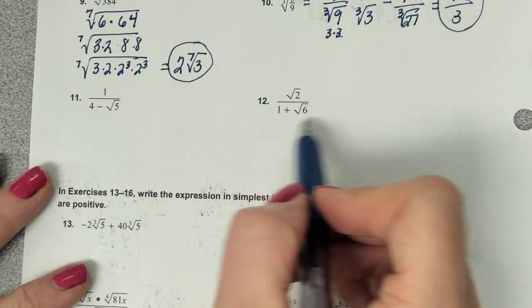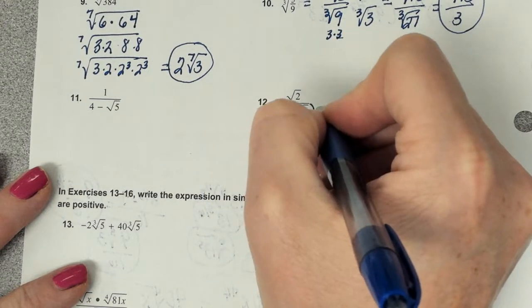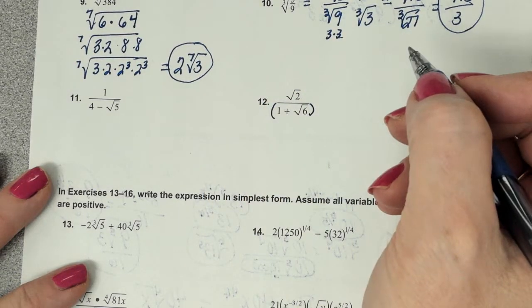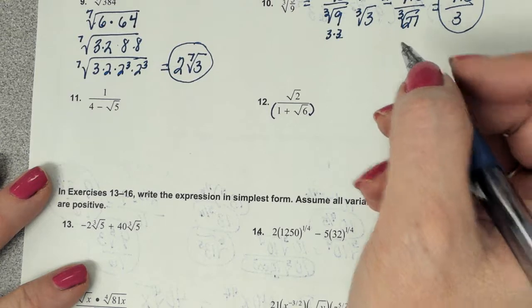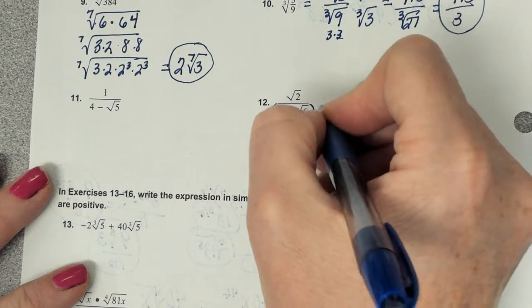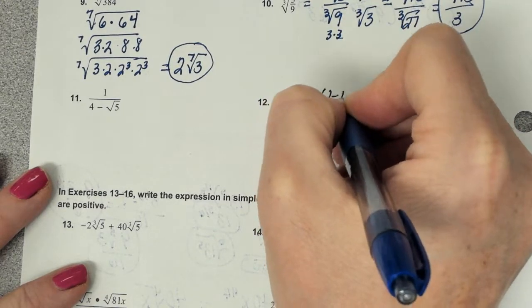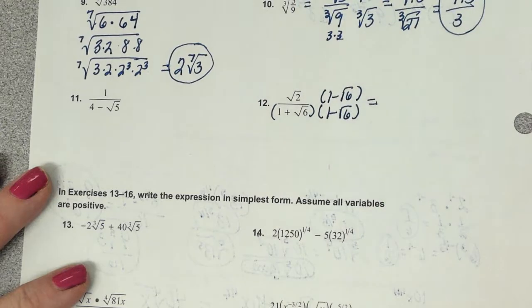All right, number 12. You've done this before. What do we multiply by? Not just radical 6, but the conjugate. You always want to multiply by the conjugate in this case. So what's the conjugate?